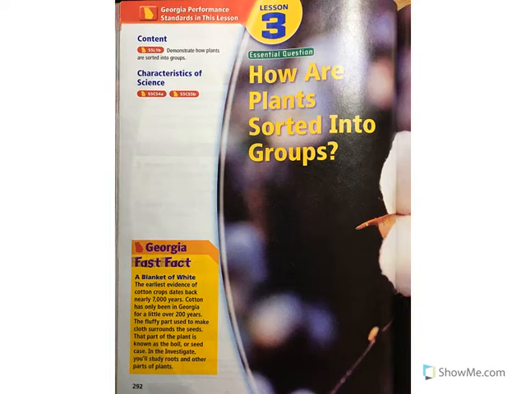Prepare to investigate. Inquiry skill tip: When you infer, you draw conclusions about your observations. You should also use information you already know, but make sure that all of your facts are accurate. Materials: potted plant, newspaper, ruler, hand lens. Make an observation chart.